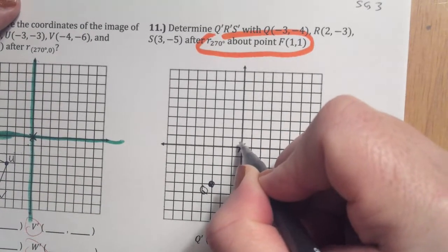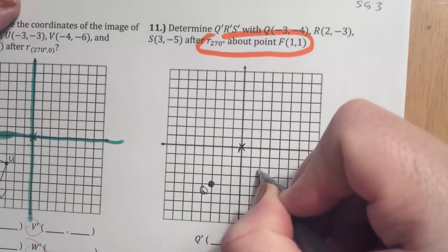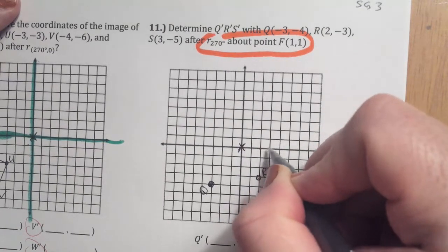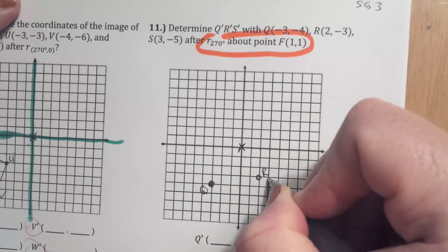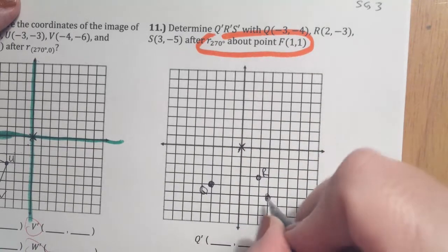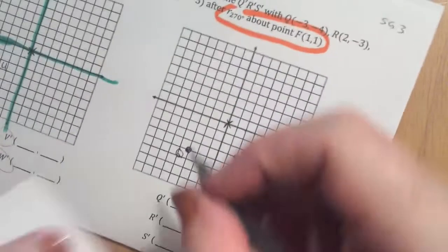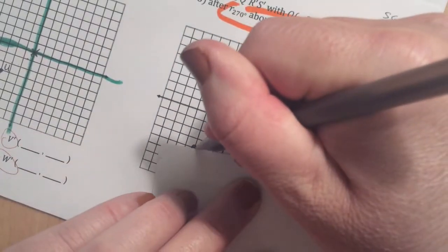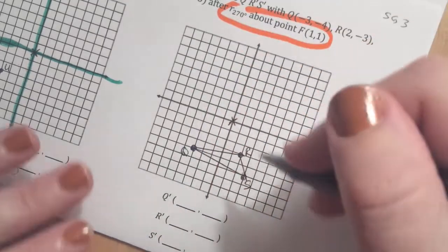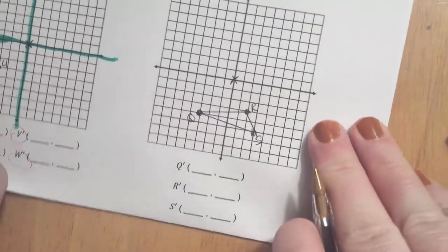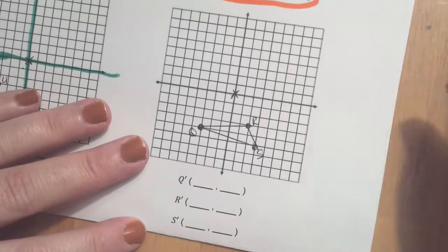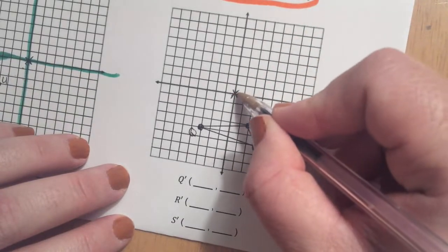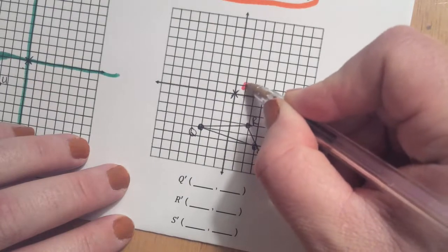All right, and then we have +2, 1, 2, -3, 1, 2, 3. That's my R. +3, 1, 2, 3, -5, 1, 2, 3, 4, 5. And that right there is my S. I take my straight edge, connect the dots. All right, so this is my original. Okay, so now I'm going to take my red pen, and I'm going to 1, 1 right there.